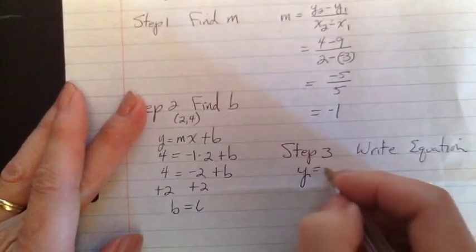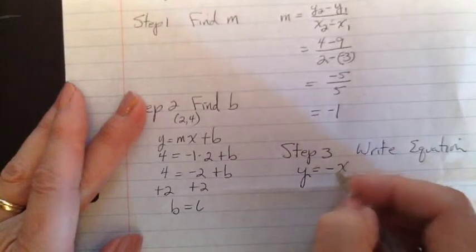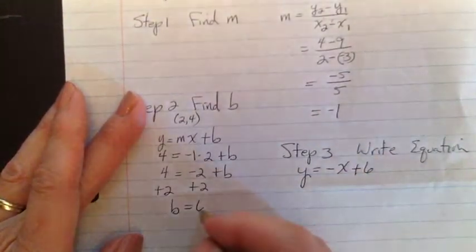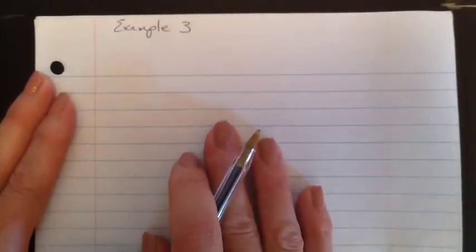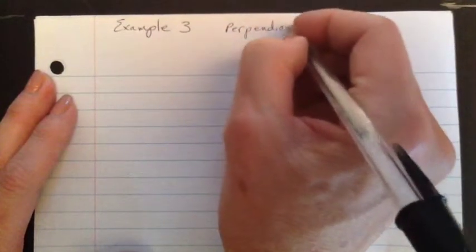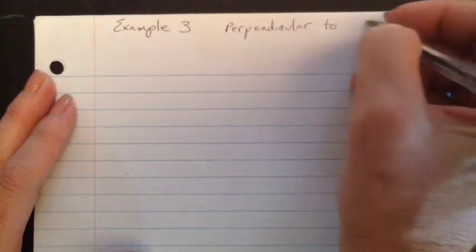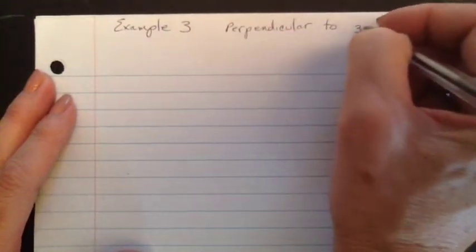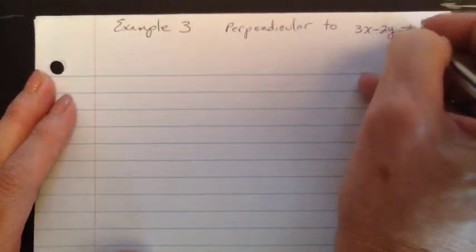Y equals negative 1 times x, or simply negative x, plus 6. That's our equation. So let's take a look at example 3. Rather than being given 2 points, we are given information. We are told that we want to write the equation of a line that is perpendicular to a line whose equation is 3x minus 2y equals 12.